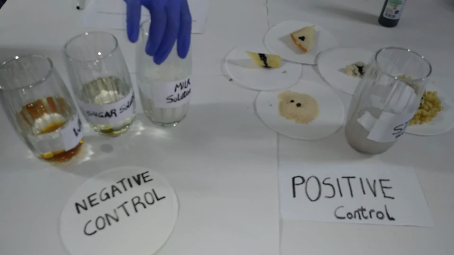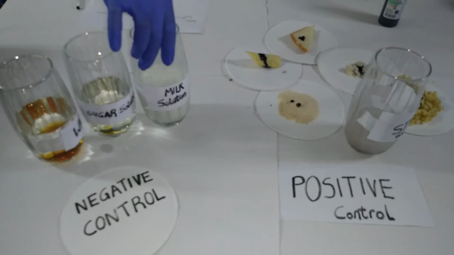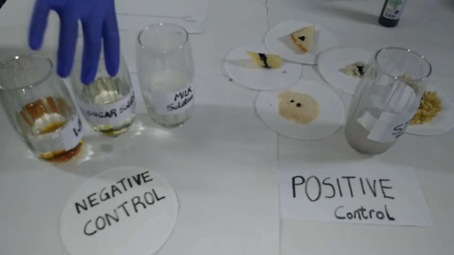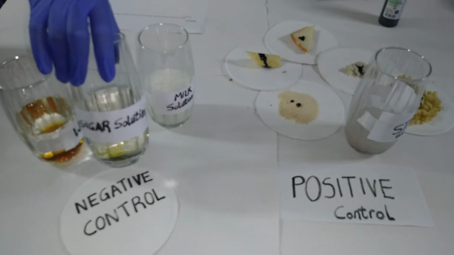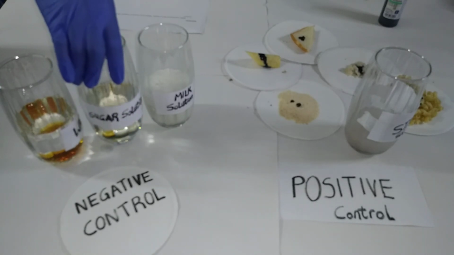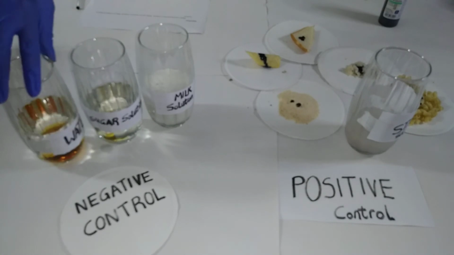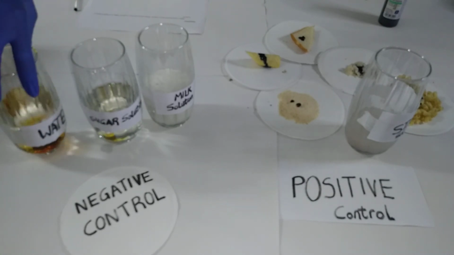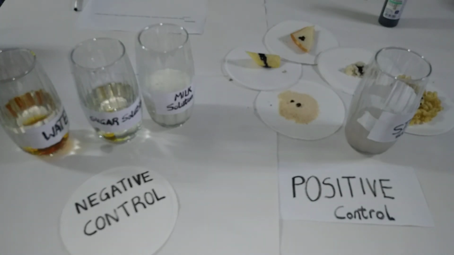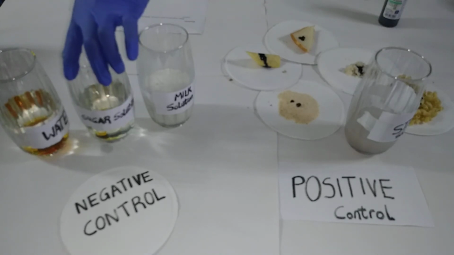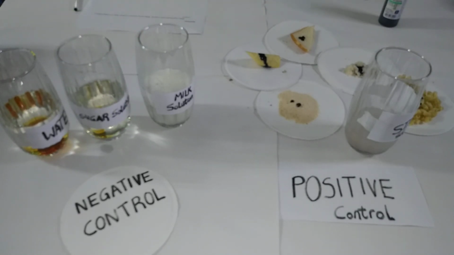For example, there is lactose in this solution, which is milk solution. Here there is sucrose, which is a sugar solution, and ordinary water or distilled water, and those can be used as your controls or negative control group.